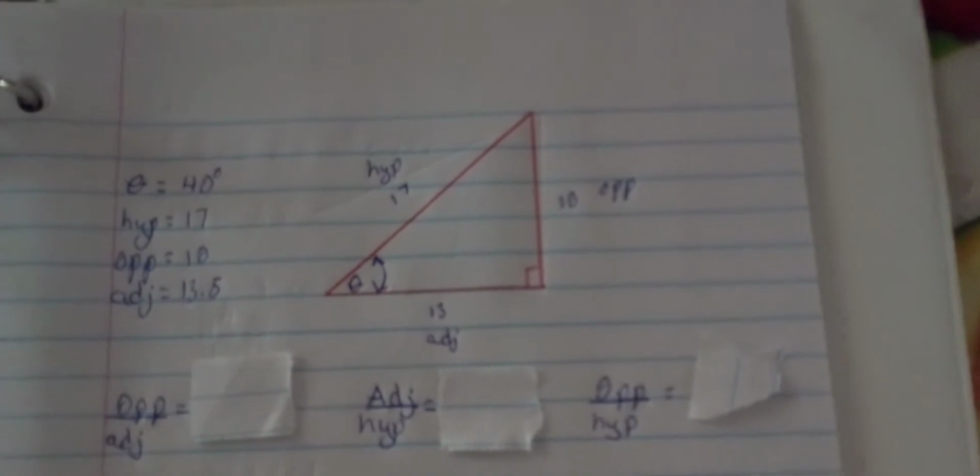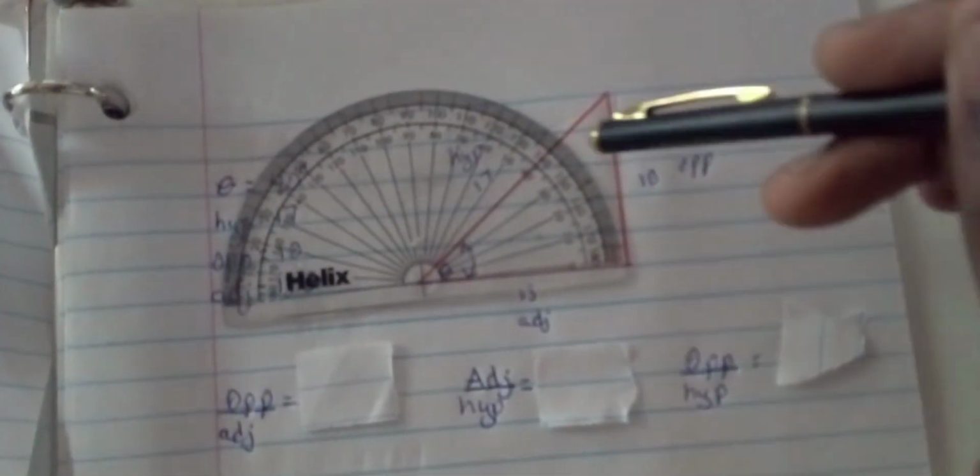Now what I did is I measured my triangle, and these are the values that I got. They're not exactly accurate, but these are the lengths that I got. I also measured the angle of theta, and I got roughly 40 degrees. You can't see it properly, sorry about that. So these are the values that I got.